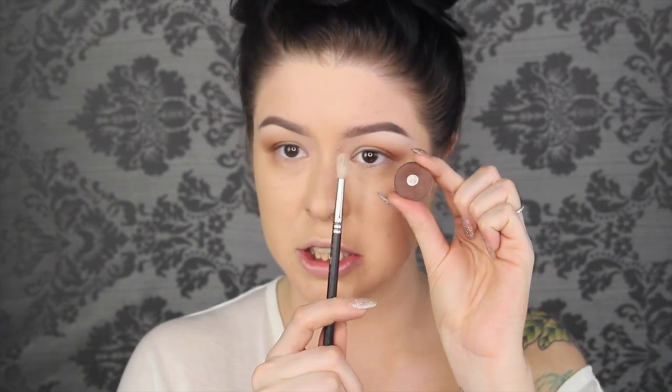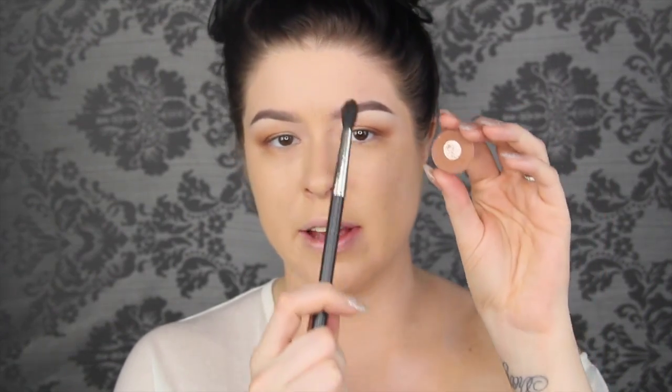Now, color number 4 and brush number 4. Brush number 4 is a 221. Color number 4 is Brown Down from MAC. So we're gonna just look at the difference between the last color and the last brush and this color and this brush. So here we go, this is the one we're about to go in with, and this is the one we just went in with. There's a huge difference between not only brush size, but depth of color, and this is where you kind of start to understand what I mean.